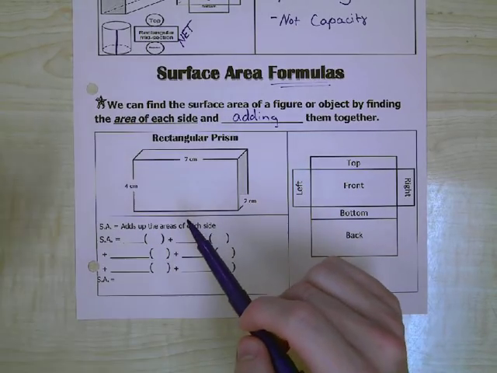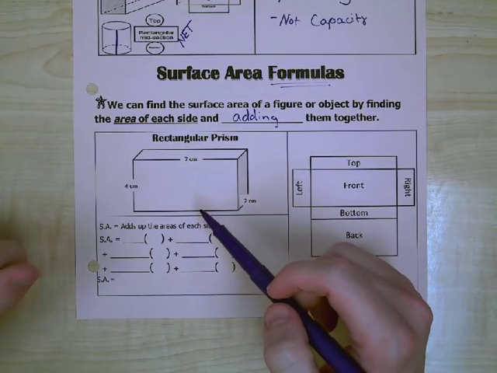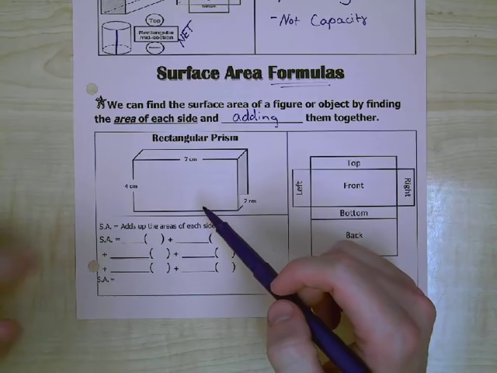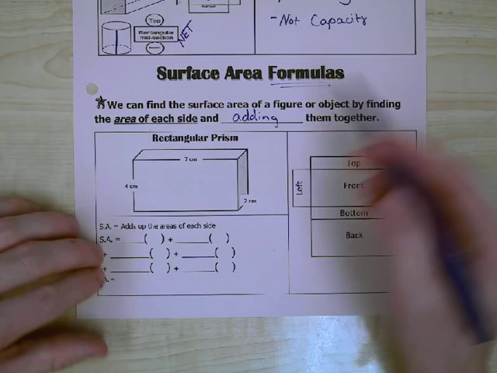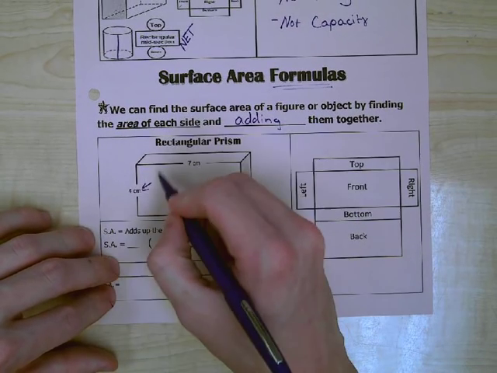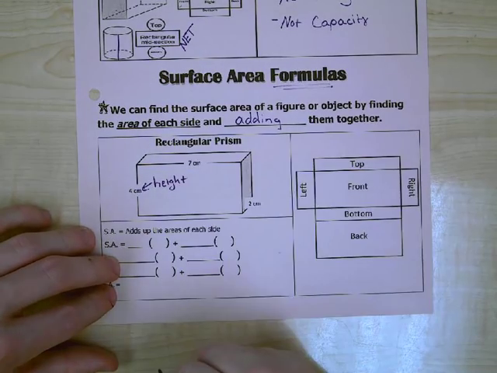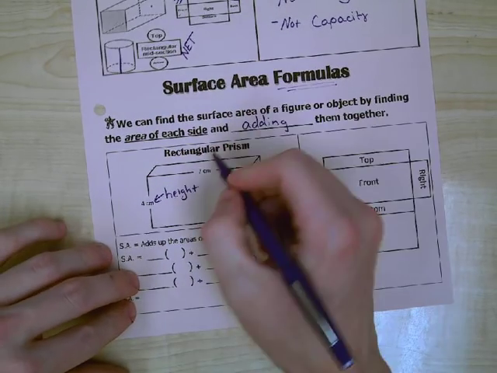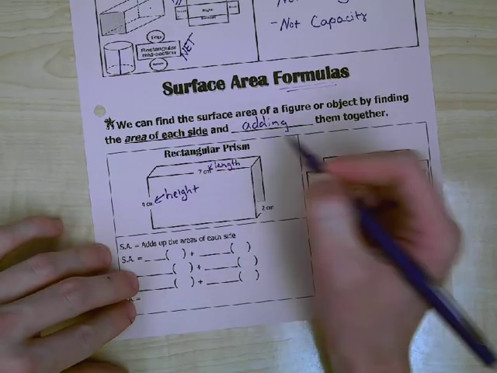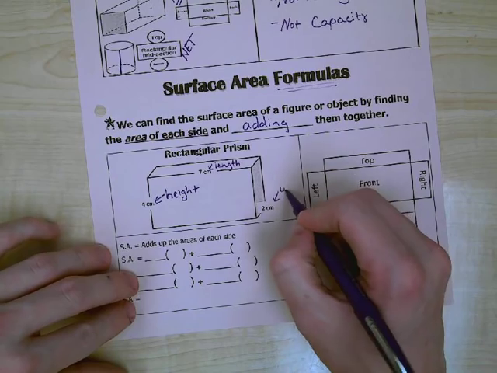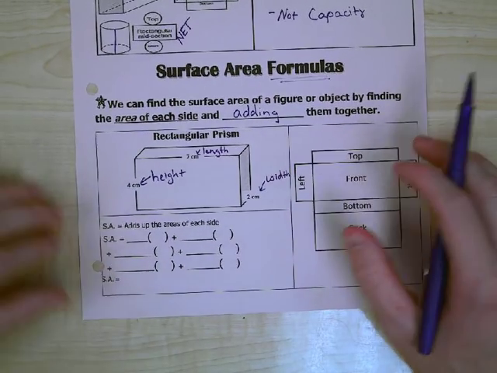Now, in reality, it doesn't matter too much which one you decide is the length, which one is the height, and which one is the width, as long as you keep it the same. For the purposes of this video, I'm going to decide that this 4 centimeters right here is our height, which I will sometimes refer to as h. We're going to call this 7 centimeters the length, and this 2 centimeters over here is going to be the width.